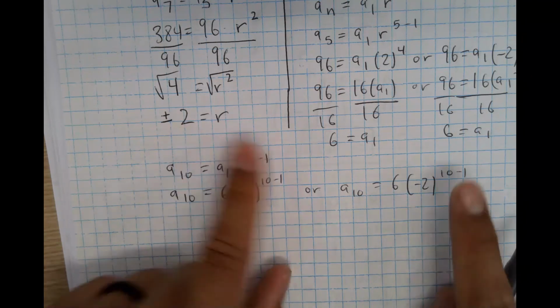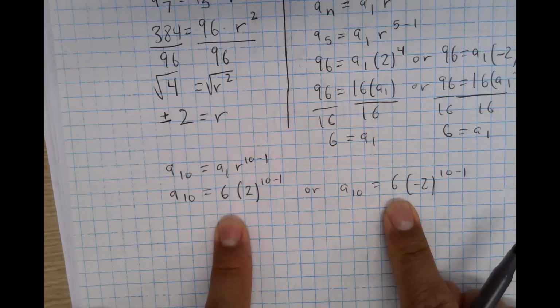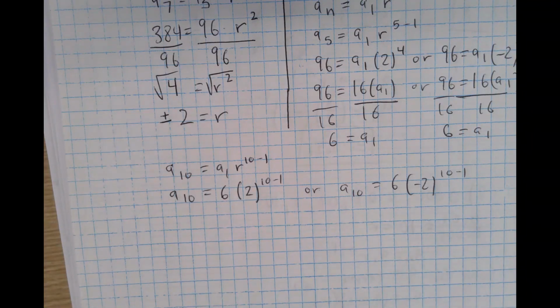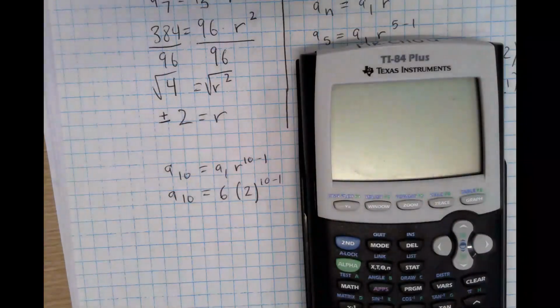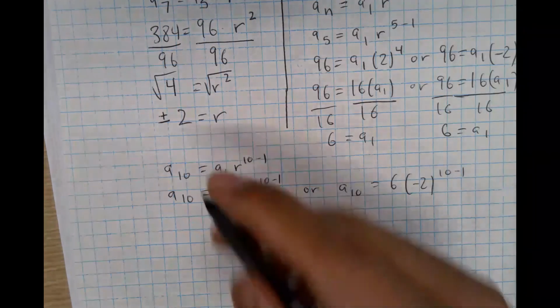We solved for a1, and we saw that a1 was actually the same for both equations, and that's why both of them look almost identical. You could just put this into your calculator, so for the first one, you would just do 6 times 2 to the 10 minus 1, and I get 3072.